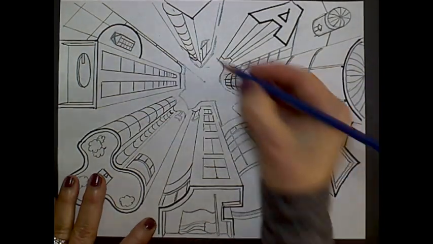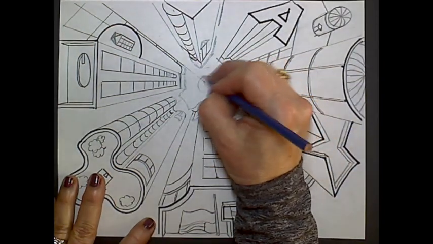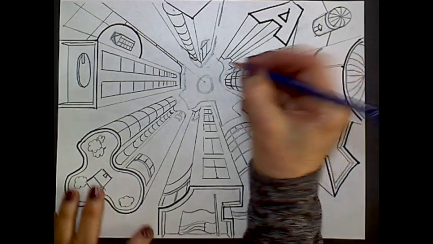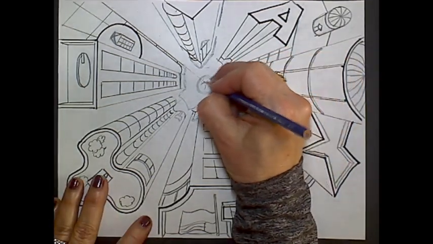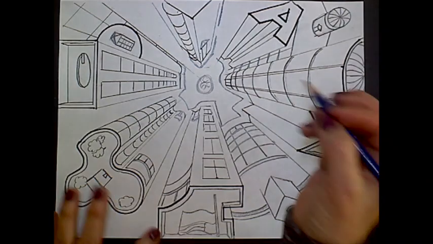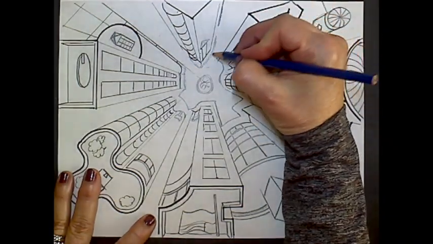So there are my sidewalks. I know I want something in the center to cover up that vanishing point, maybe a fountain, something here. And now here comes our roads.